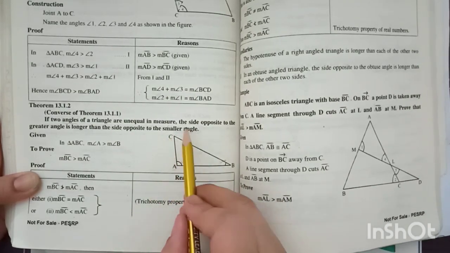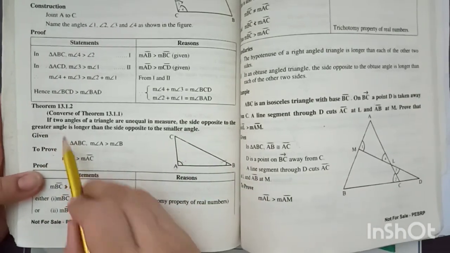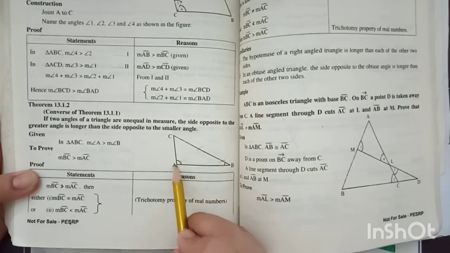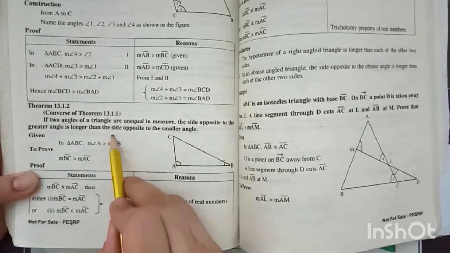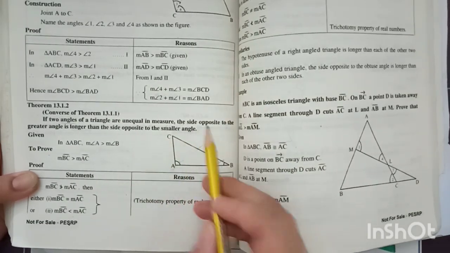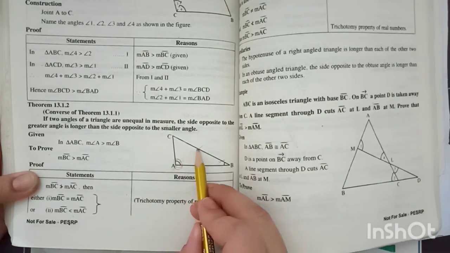Then the side opposite to the greater angle is longer than the side opposite to the smaller angle. Means the side opposite to the greater angle is longer.